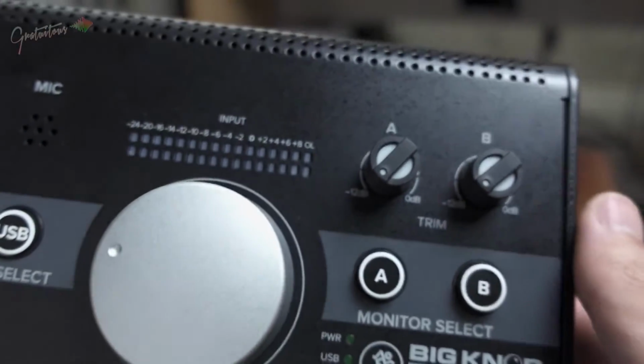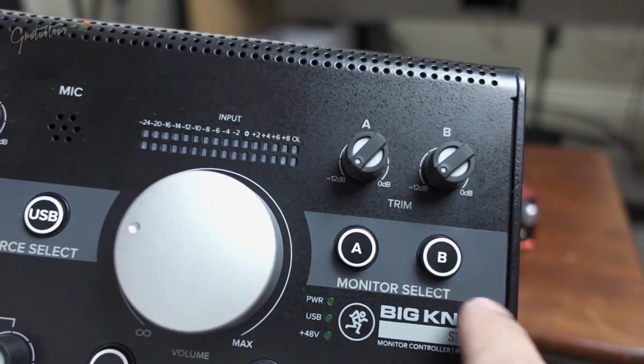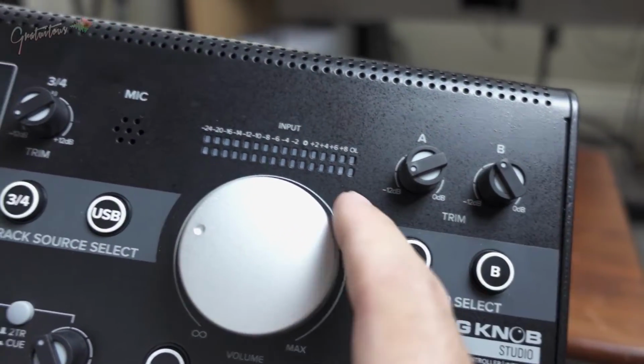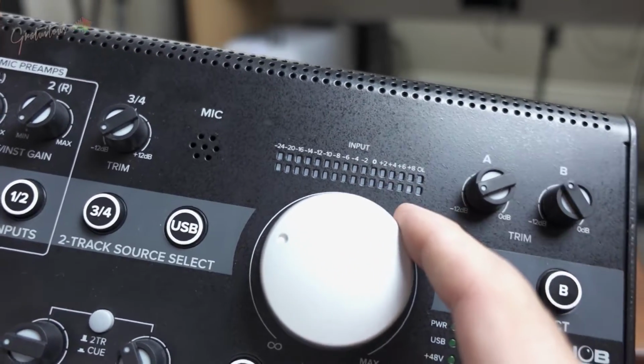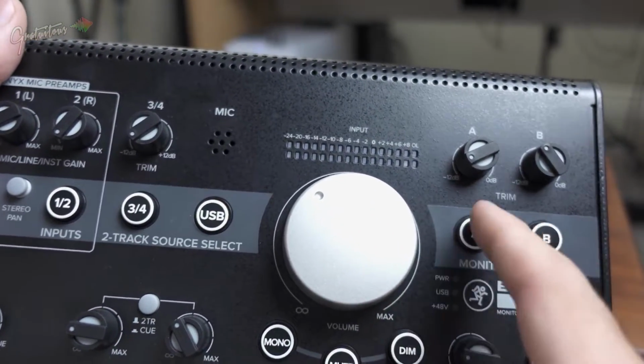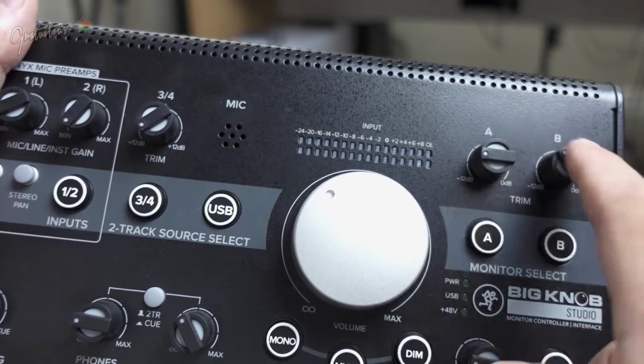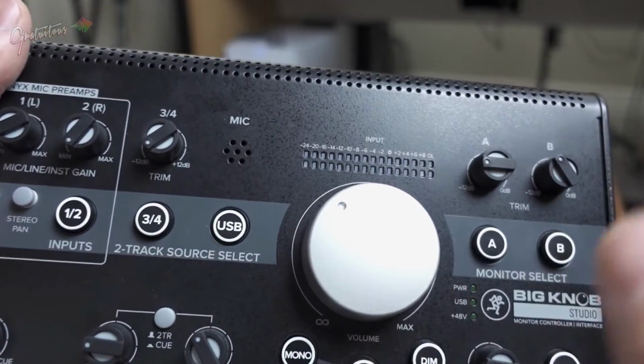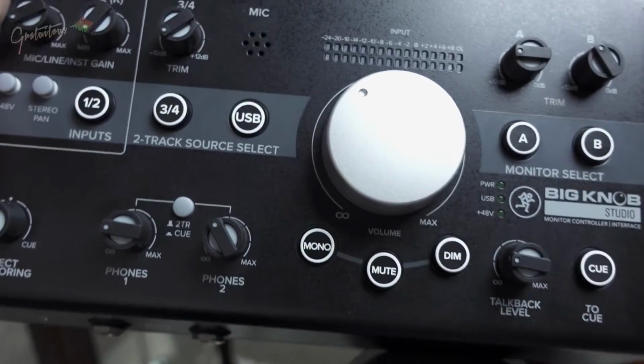And so how this works is if you plug in two sets of speakers and one's louder than the other, you can kind of balance the volume in between there. Okay, so you turn up the volume globally as a whole, and then you can kind of adjust per bank of speakers. So tons and tons of ingenuity really behind this device. I really, really like it.